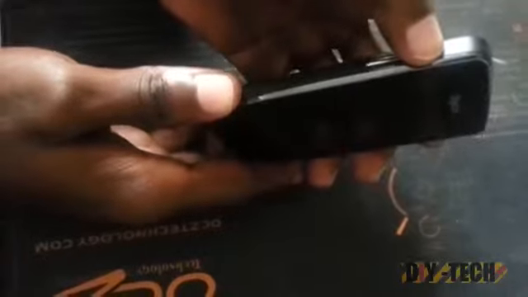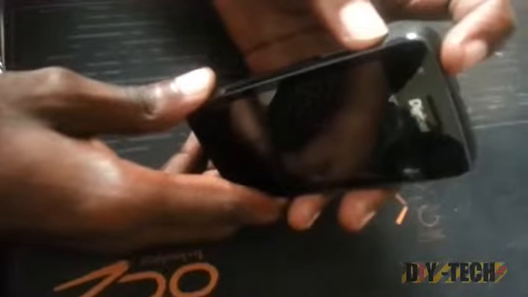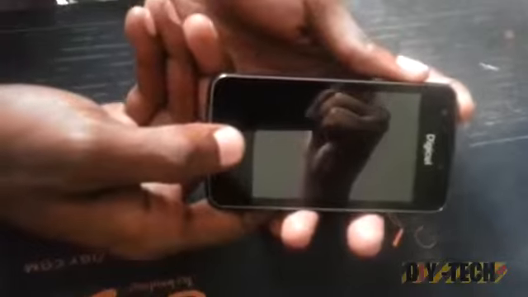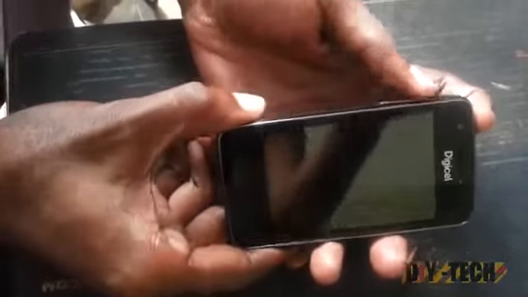What you're going to do is press volume up and the power button. You're not going to let these go until you get into that mode. If you have a physical home button on your Android device, you're going to hold that physical home button. Since you have no physical home button, I'm just going to hold the volume up and the power button.